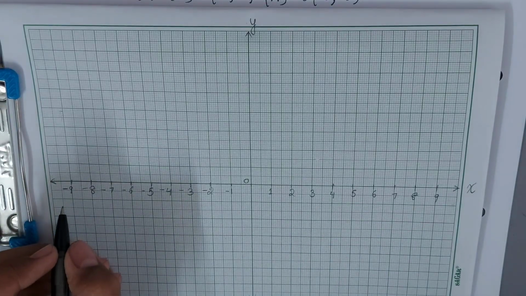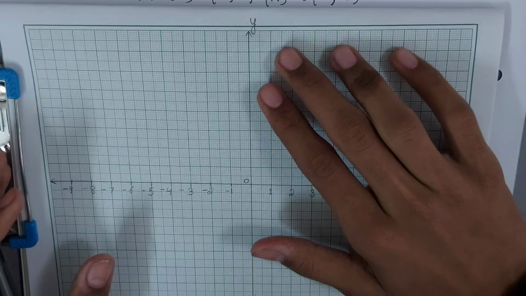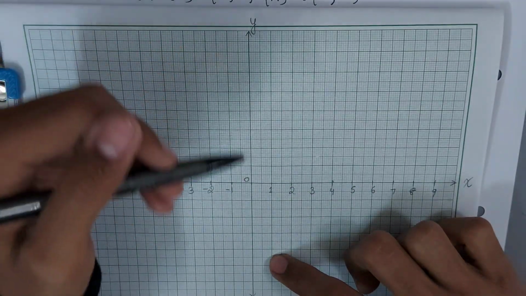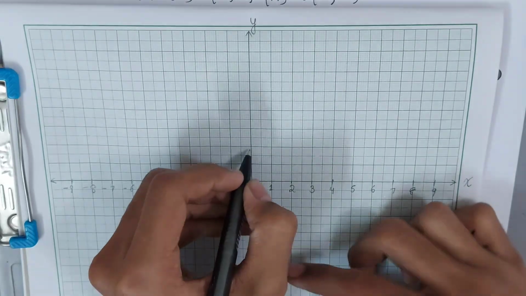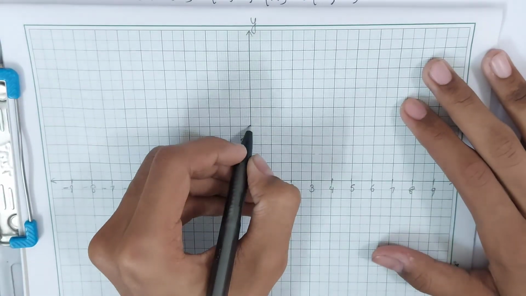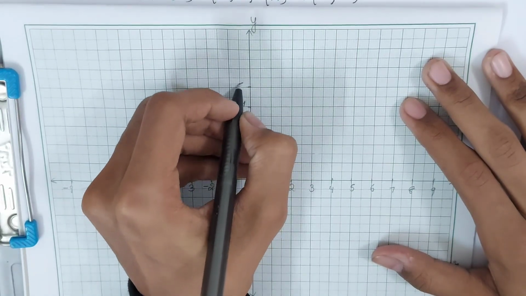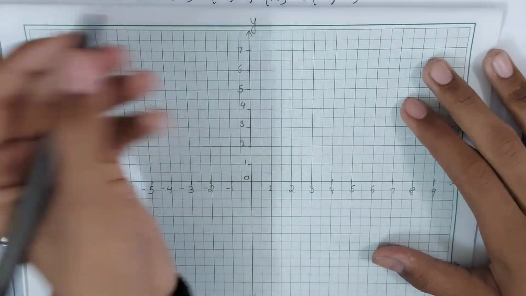Is that clear? Now similarly we have to make the markings on the y-axis as well. And when you go above 0 on the y-axis, all the numbers will be positive: +1, +2, 3, 4, 5, 6, 7, and so on.